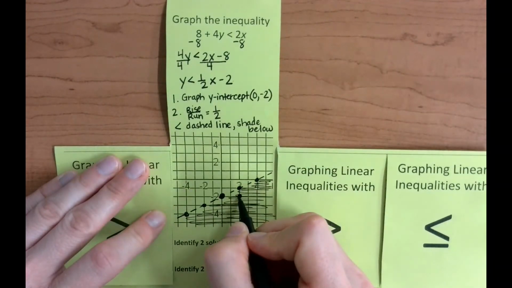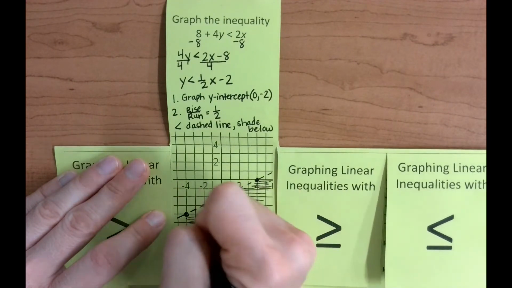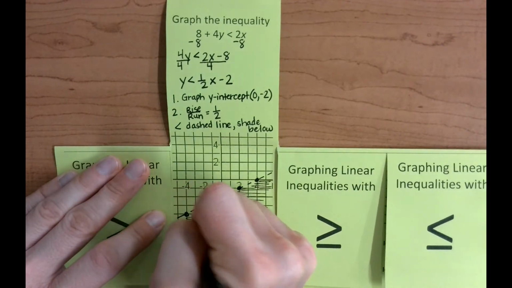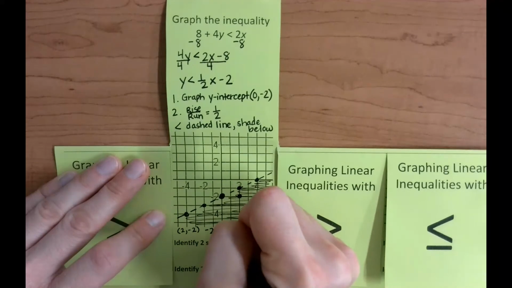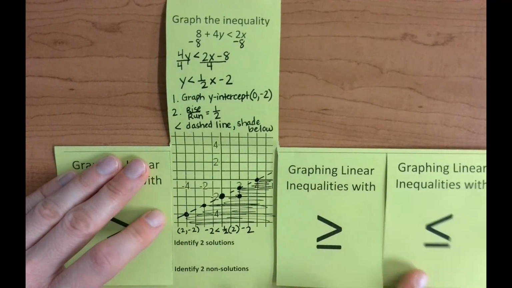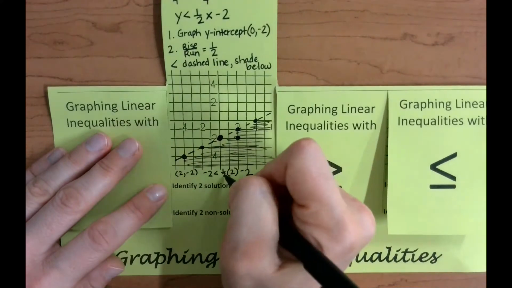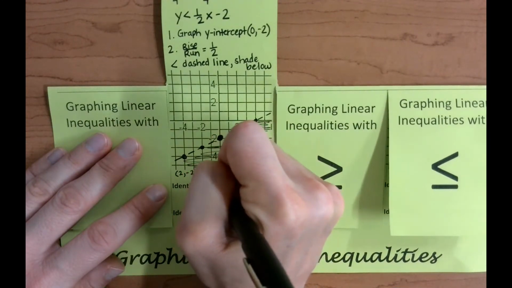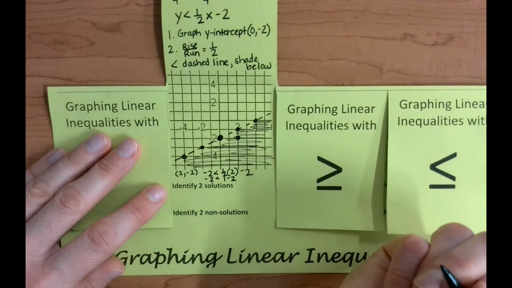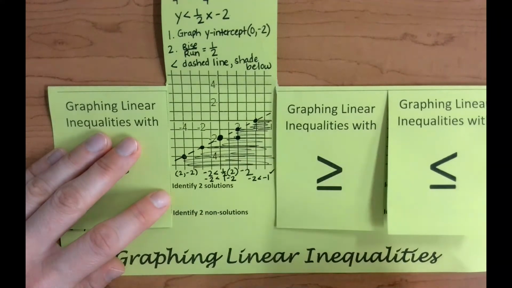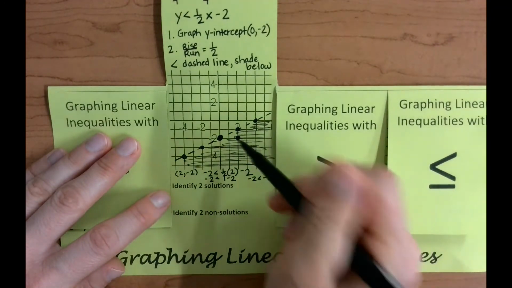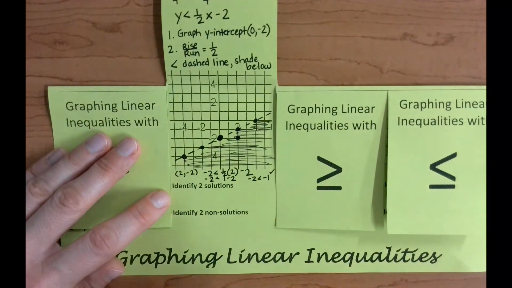Y is my -2, so I would do -2 is less than 1/2 times 2 minus 2. 1/2 times 2 is 1. 1 minus 2 is -1. -2 is less than -1, so my point checks out. So I know that I shaded the correct region. Again, if you're unsure, or just to be safe, no matter what, always test a point, make sure it works, and then you know you shaded the correct area.